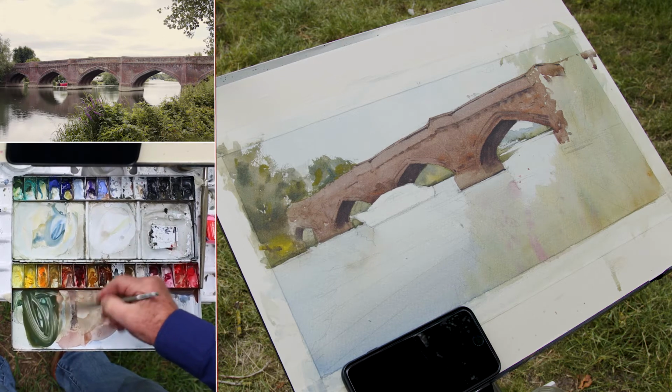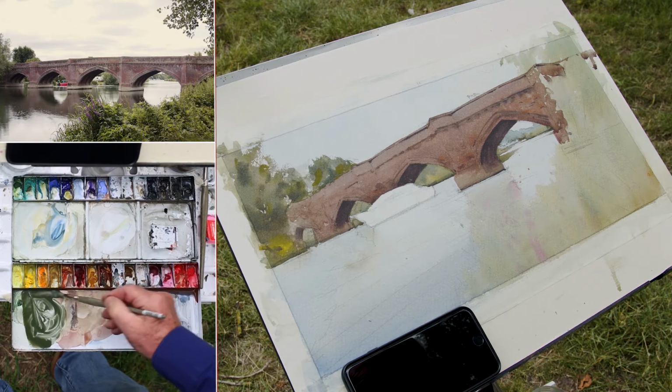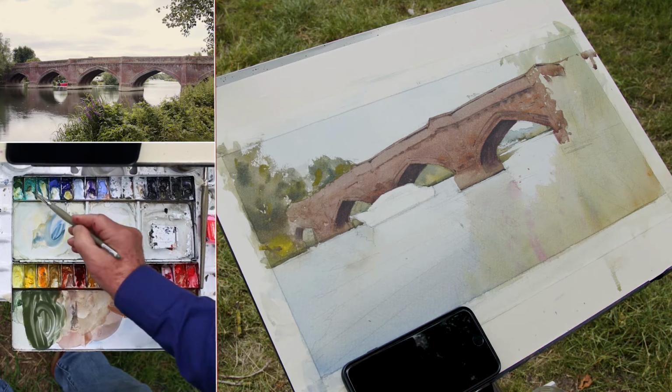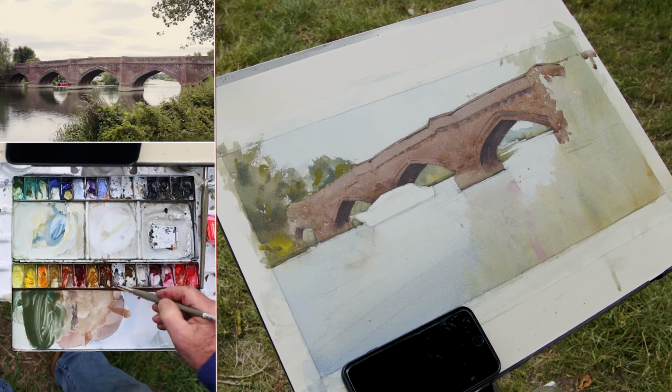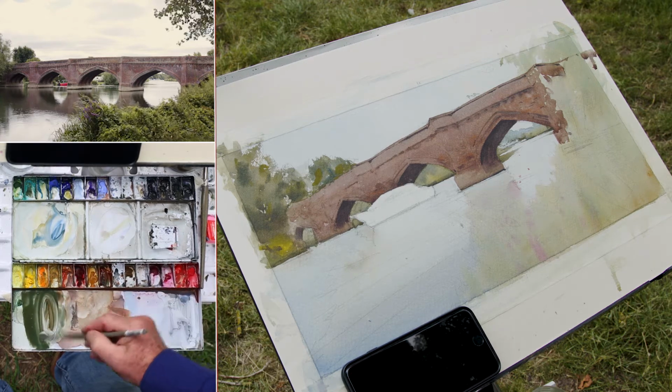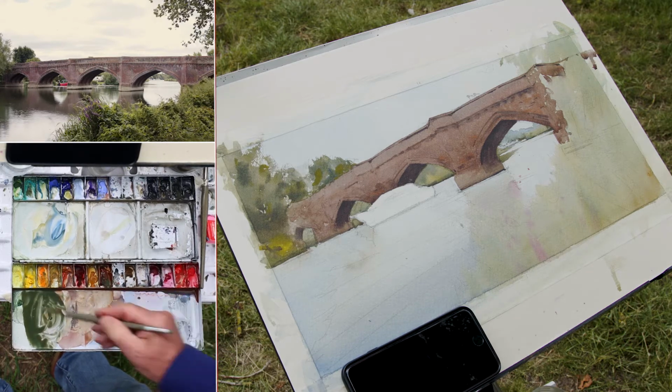Cobalt turquoise. Yeah, cobalt turquoise is good. What else can I put in here? I'll keep going back to this one, my old friend, burnt sienna.